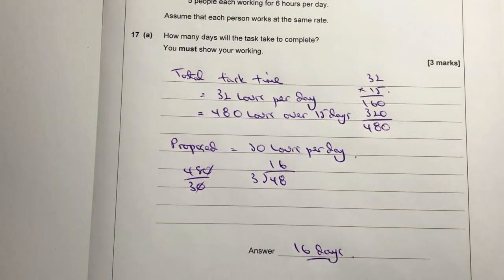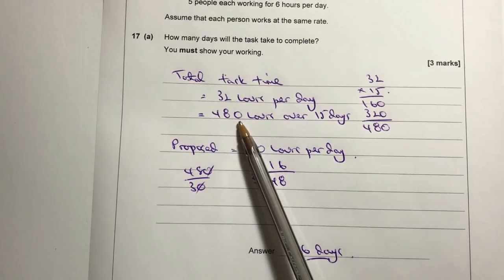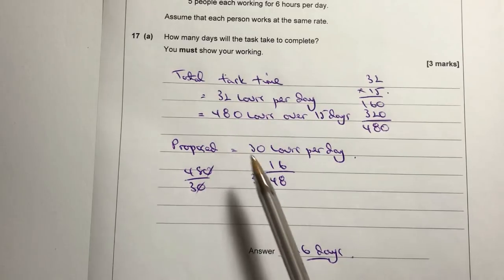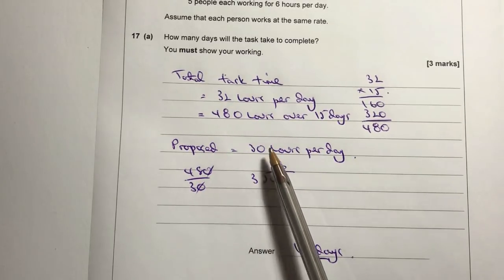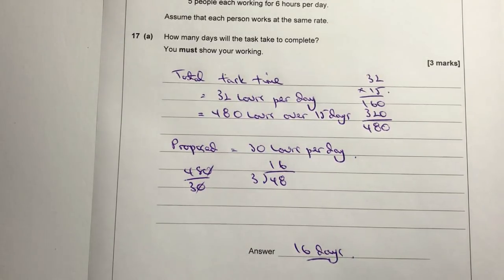Okay, so with these types of questions, the easiest way of dealing with them is to work out the total hours that's actually required, the total hours that you can get, and then divide one by the other, and hopefully that'll give you the information.